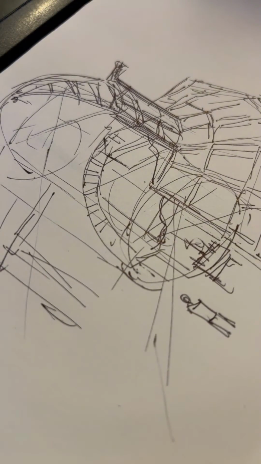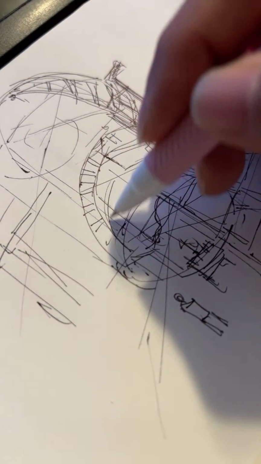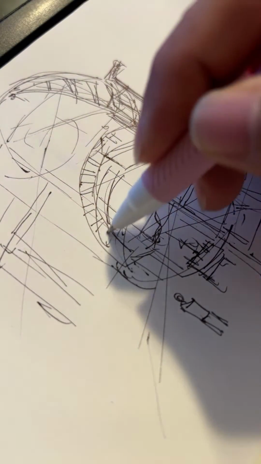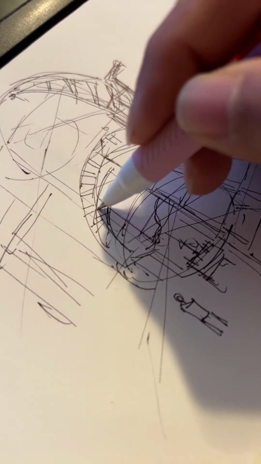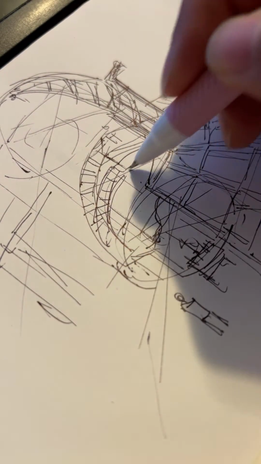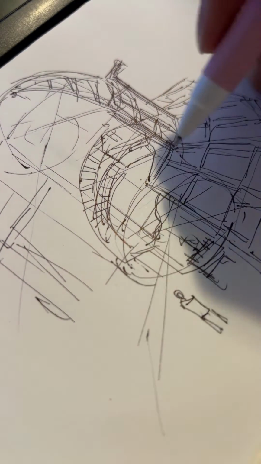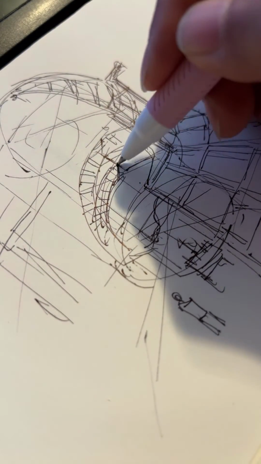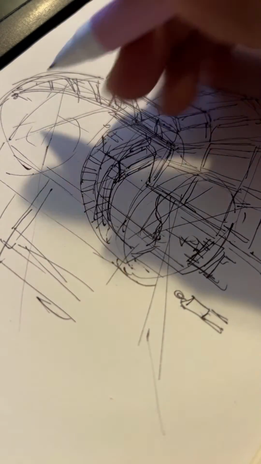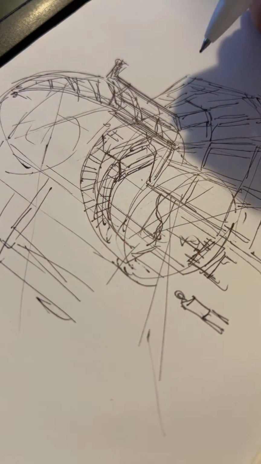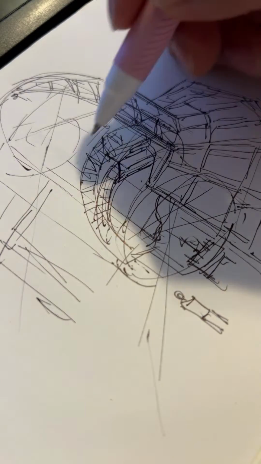A smaller person could be. These stairs probably should have gone down here more, because it's gonna go all the way around. Or should it go all the way around? No, it won't go all the way around. Now I need to erase this part. This is wrong.